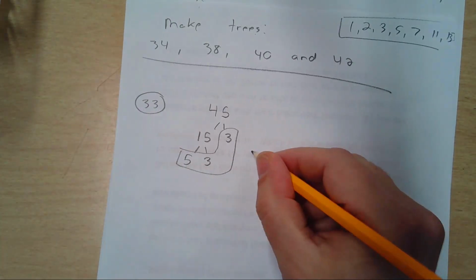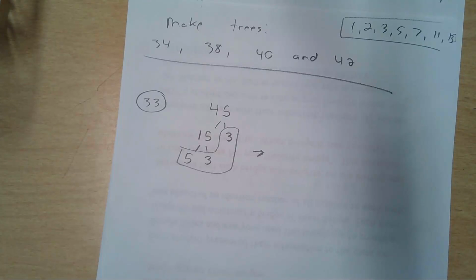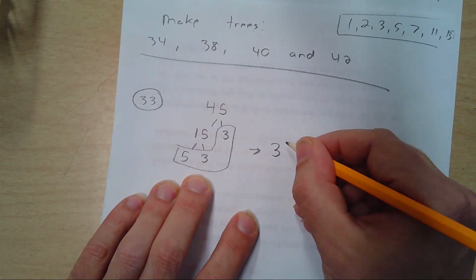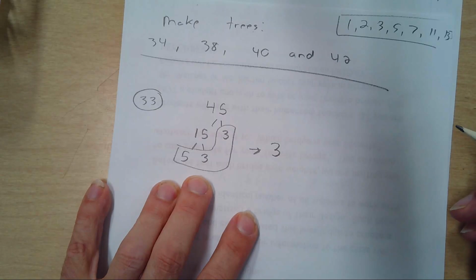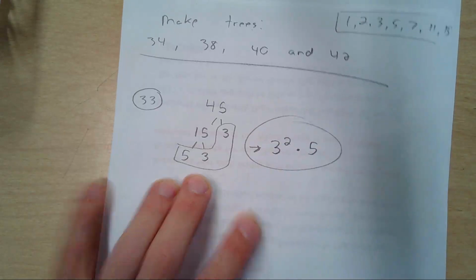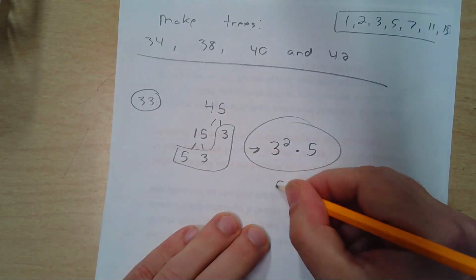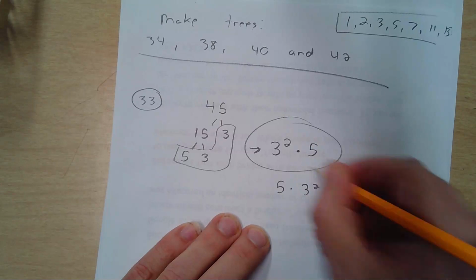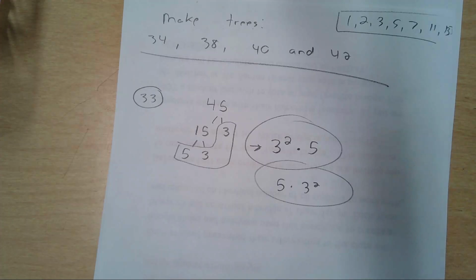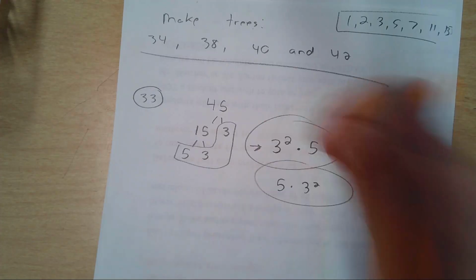If I wrote this out in exponential form, how would that look? 5 times 3 times 3. In exponential form, that's 3 squared times 5. That's my answer. You can do it this way too; both are fine. The order doesn't matter here. And I can check it: 3 squared is 9, and 9 times 5 is indeed 45.